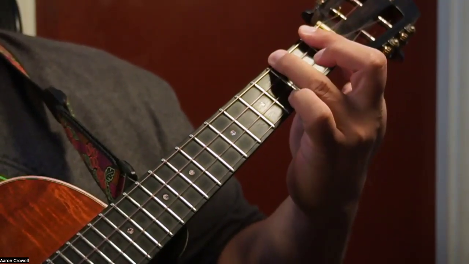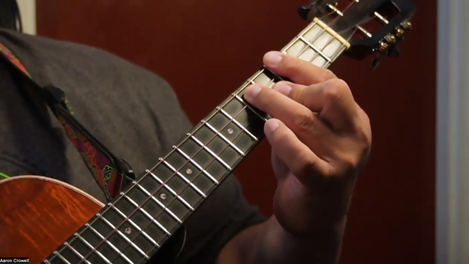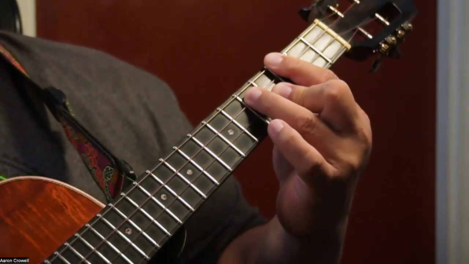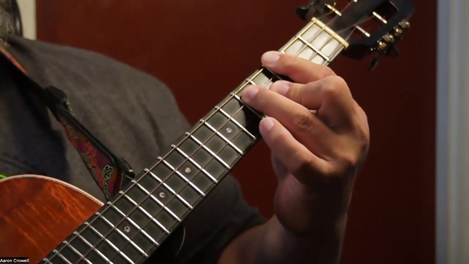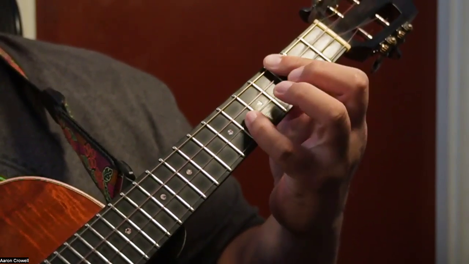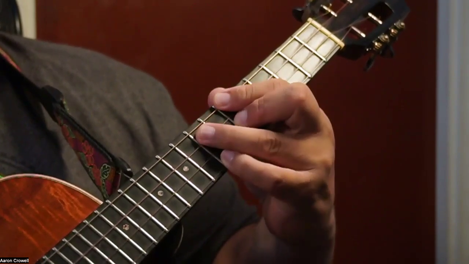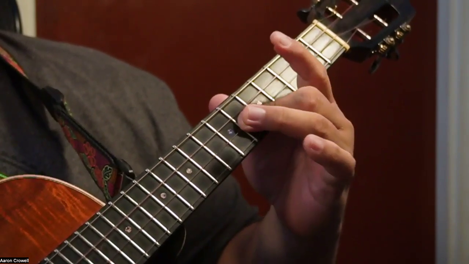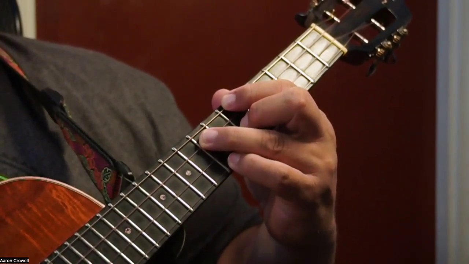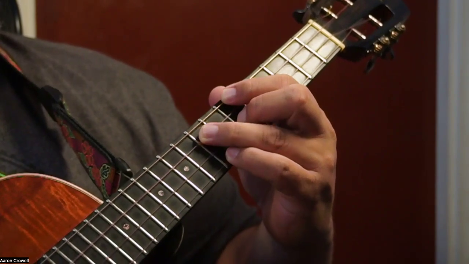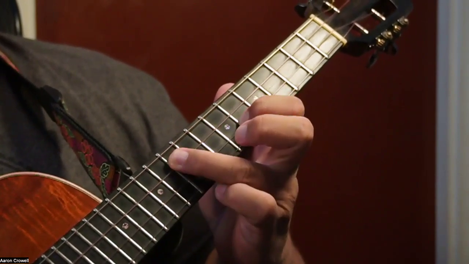That's right, root on 4. Okay? 1, 2, 3, 4, 5. Root on 2. Alright? From here, 1, 2, 3, 4, 5. Root would go to the third string, skip over 3 frets, right?